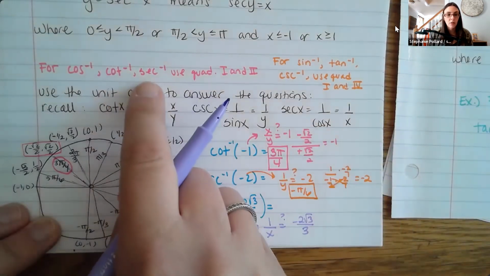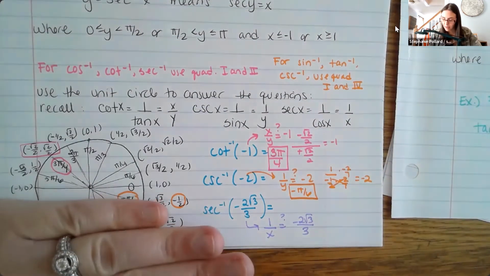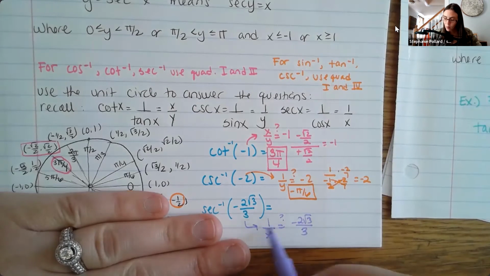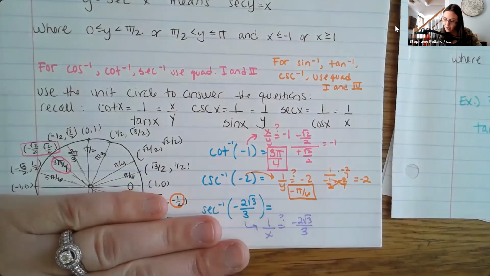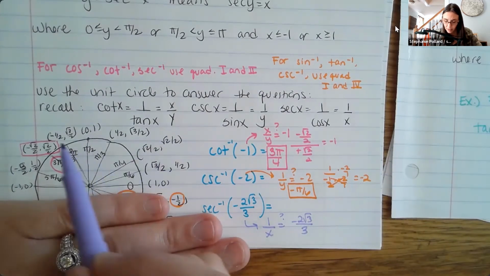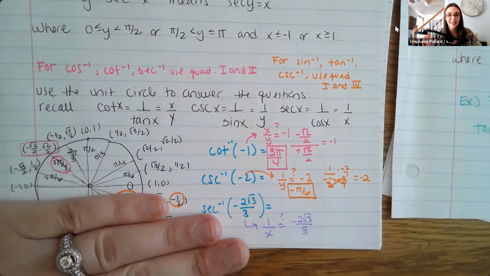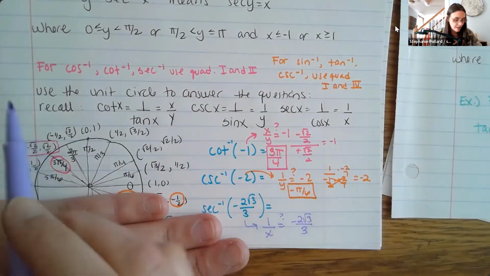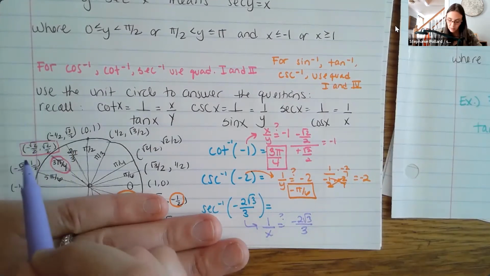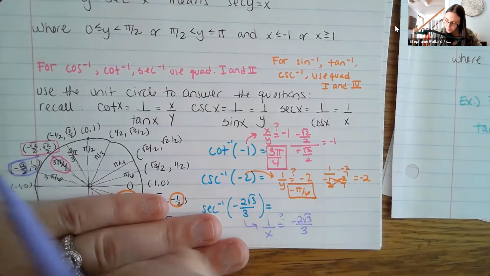So I should be using quadrants 1 and 2. So I'm looking just at the top half now. I'm saying, well, 1 divided by what would give me this? And again, I'm looking at just the x's. So I do need something negative. So if I want negative x's, I'm going to be on this side here. And I need something that has 3's and 2's in it. And the one that's going to work as my best guess, and you can check this, is this one right here.